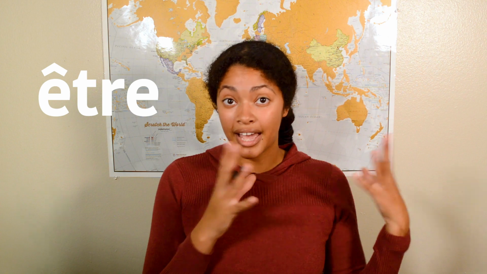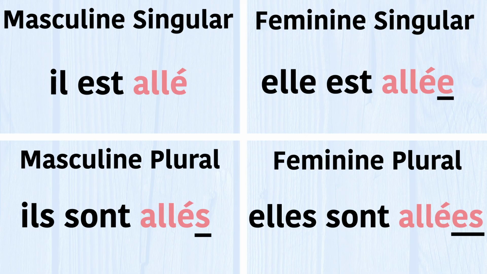If you are using a past participle that needs the word être as its auxiliary verb, then you need to make sure that if your subject is plural, then you add an S to the end of your past participle. And if it is feminine, then you need to add an E at the end of your past participle. Also note here that this does not change how the word is pronounced phonetically. It will still sound the same. So that's the basics for past participles in French.